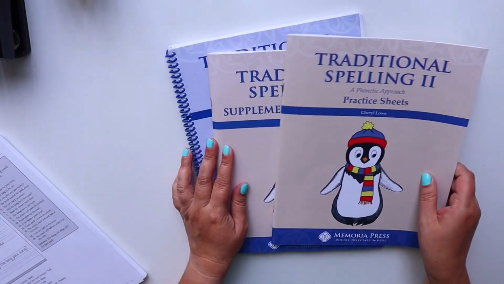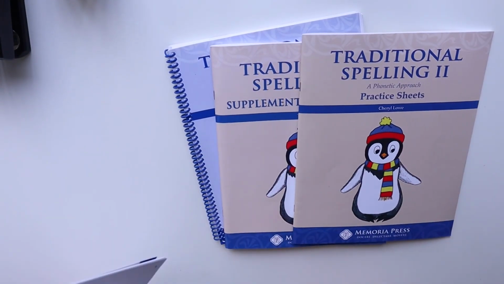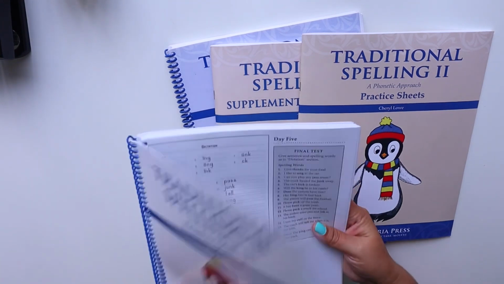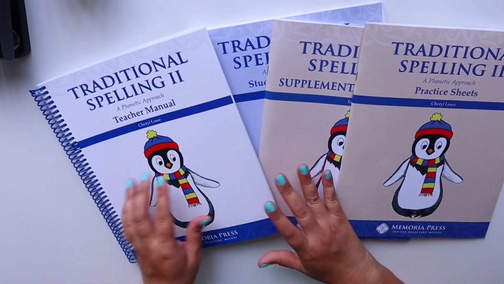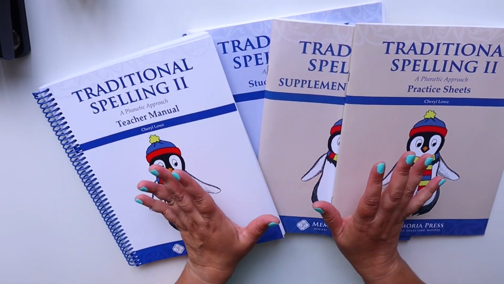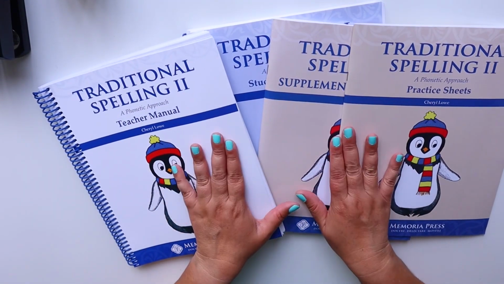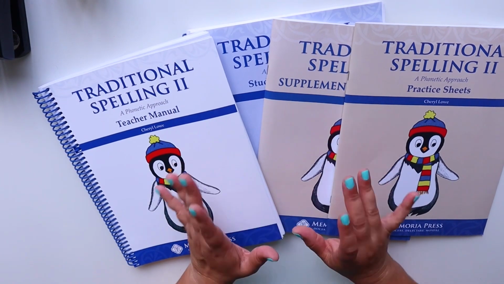So that is a quick explanation of our Memoria Press spelling program. So far working very well. He's been enjoying it and I've been enjoying it as well. I like the fact that it has everything in here for me so far.